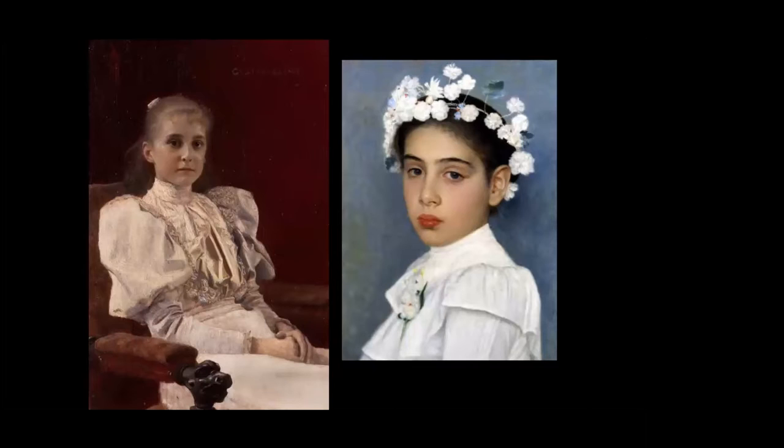Here, this little painting on the left hand side, of course, you can't tell how big it is from the image on the screen. It's actually tiny. It's almost a miniature of a very young girl. It's from the same period by Klimt in the early to mid 1890s. And a painting by Kaufmann on the right hand side, also quite small. And again, I see interesting similarities between the two.